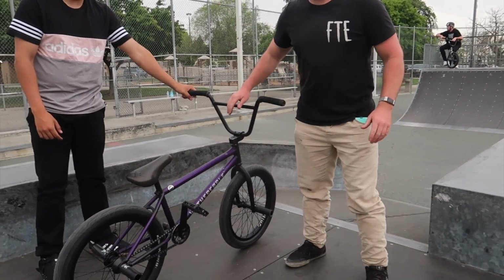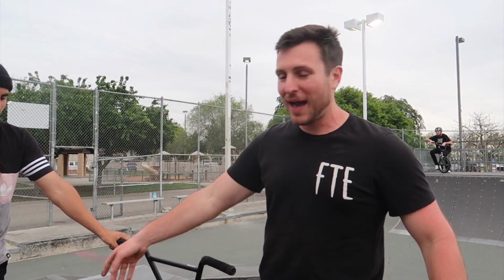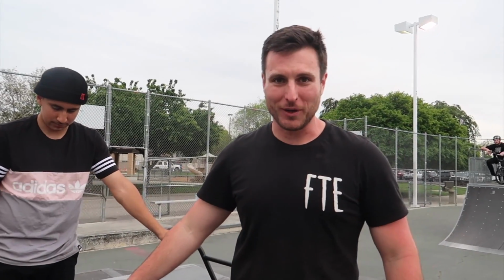That brings us to number 3, the torque on your back end. So torque is a few things. There's torque everywhere on your bike, right? You got your bars that you can press forward for some torque, you got your back end that has torque, your cranks have torque, everything.